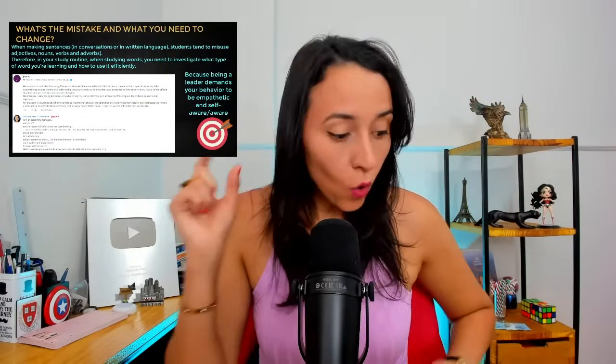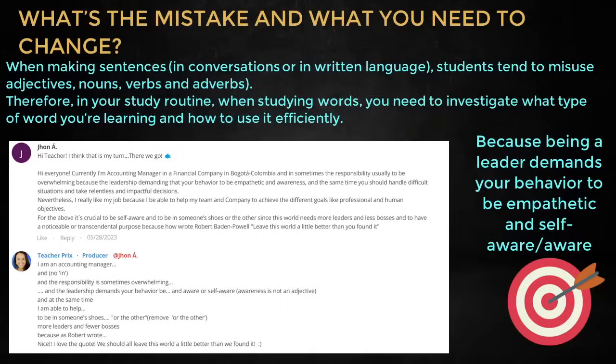So he wanted to use the word awareness, but awareness is a noun. And oftentimes when you see the suffix ness, it is a noun. It's not an adjective. There could be an exception. I'm not a walking dictionary, but in general, ness is a noun suffix. And he used it as an adjective. And here he said, oh, because being a leader, I changed a little. Being a leader demands your behavior to be empathetic. So you need to be, that's what he wanted to say. To be a leader, you need to be empathetic. And then he said, and awareness.